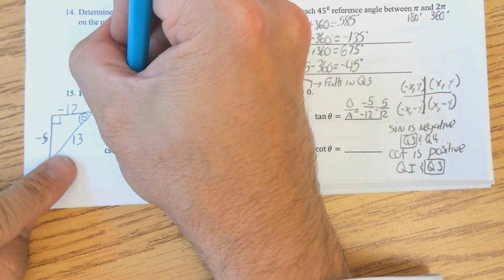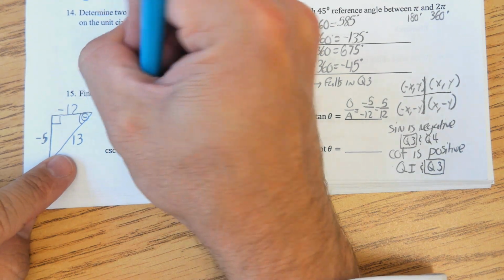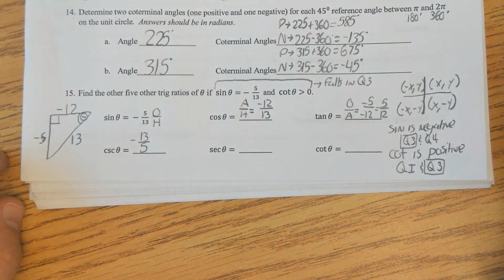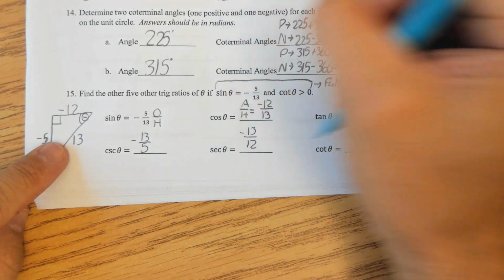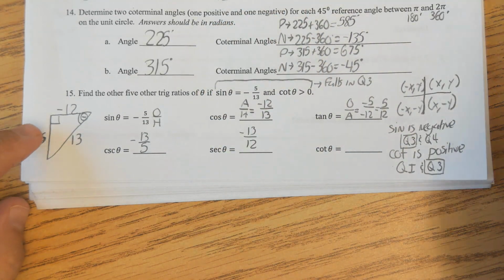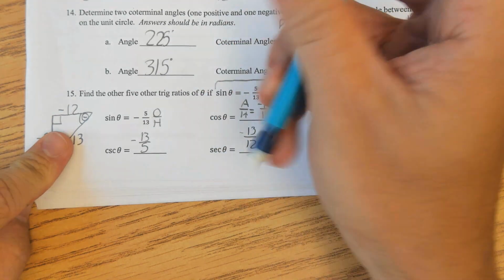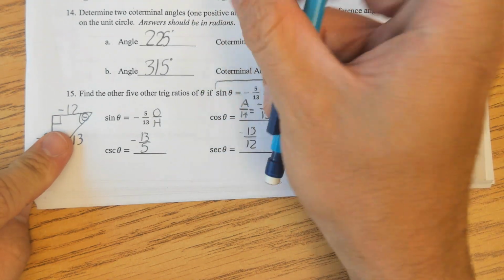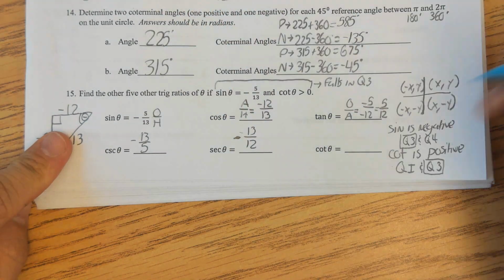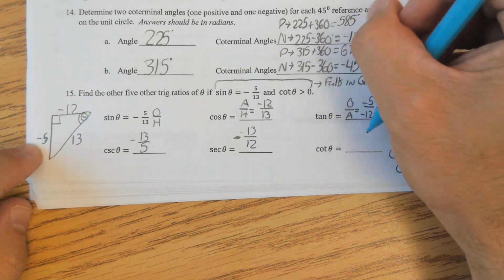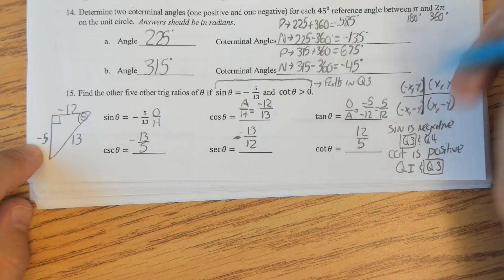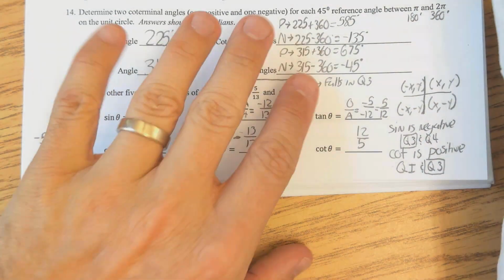Cosecant we're just going to flip, so it's just a negative 13 over 5 because that's the reciprocal of sine. Secant we're just going to flip cosine because that's the reciprocal of cosine. So negative 13 over, technically put the negative sign just down here in front. Negative 13 over 12. And then tangent reciprocal is cotangent, so we're just going to flip it. And you get 12 over 5. Okay?